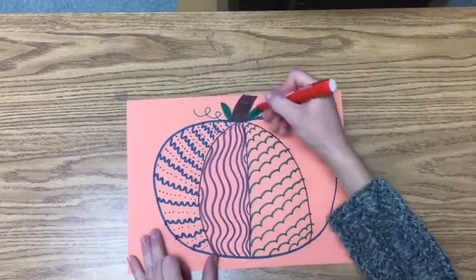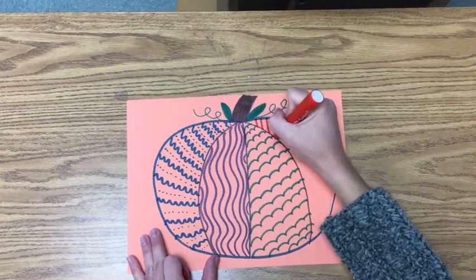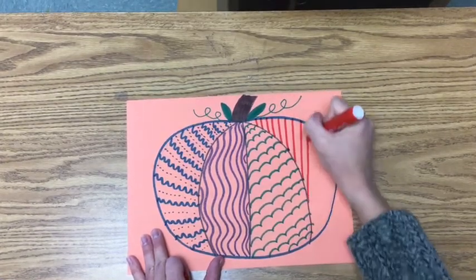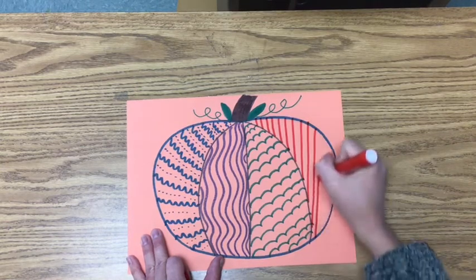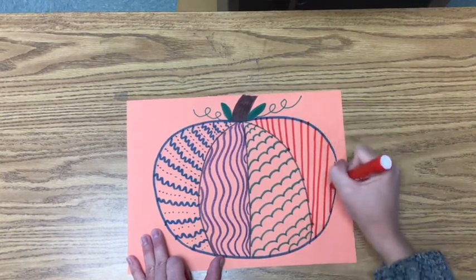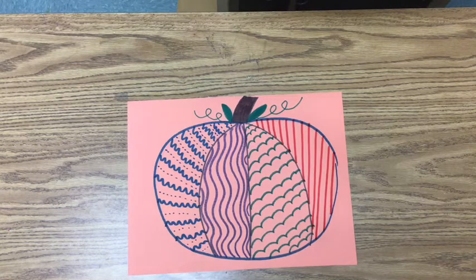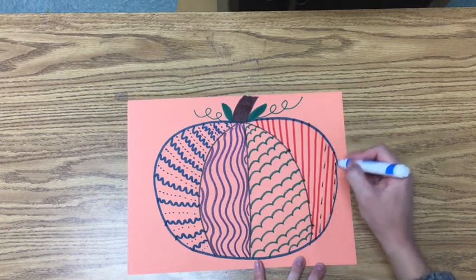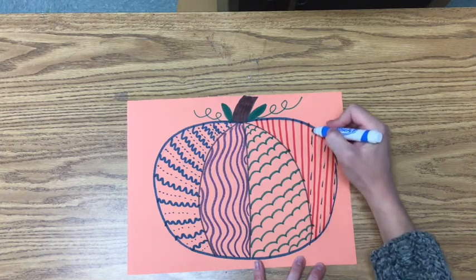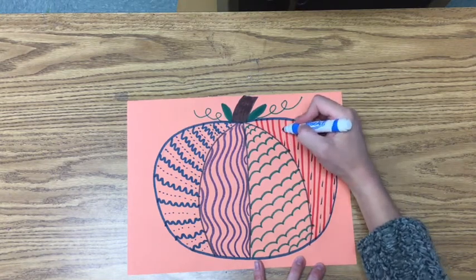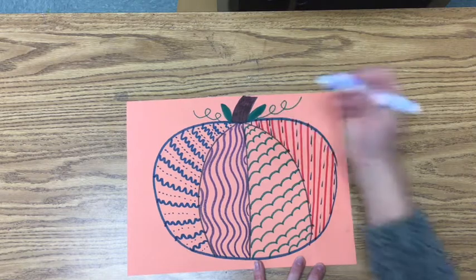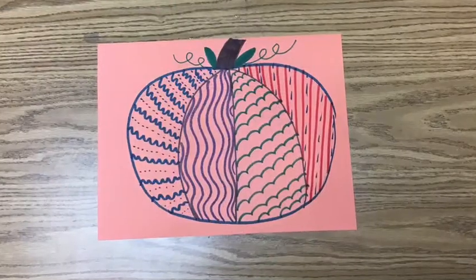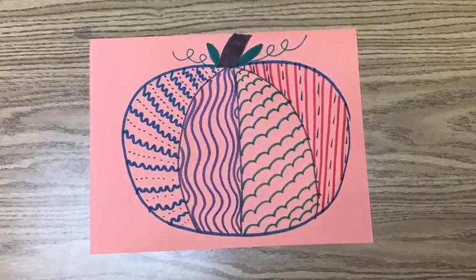For my last section, I decided to use red straight lines to fill in this section. Make sure that you cap up your marker, switch to a new marker, and you can fill in your next section. Then I decided to add in a blue dotted line in between to make a pattern. Go ahead and fill in your next section, and you can fill in as many sections as you have left.